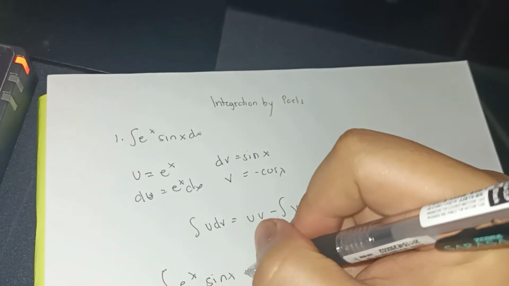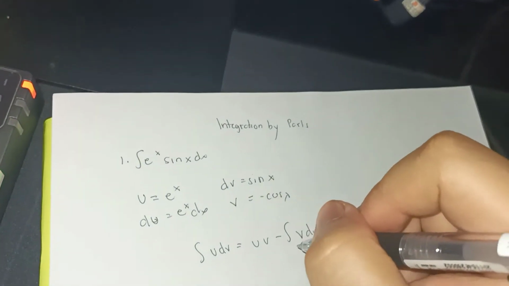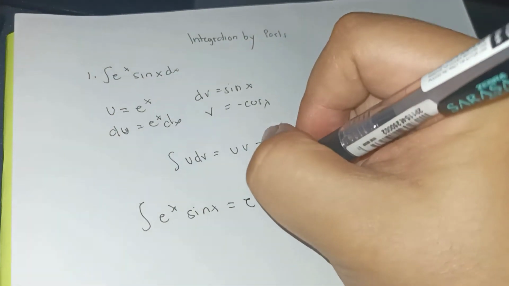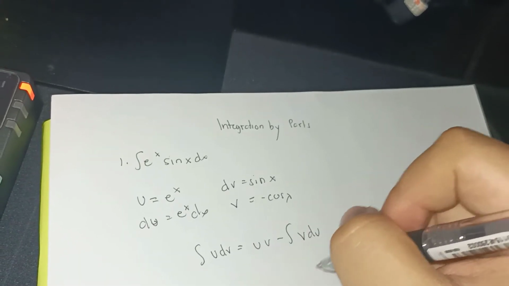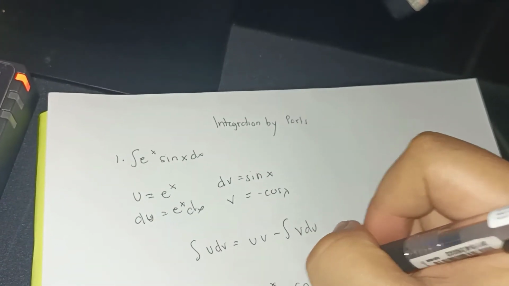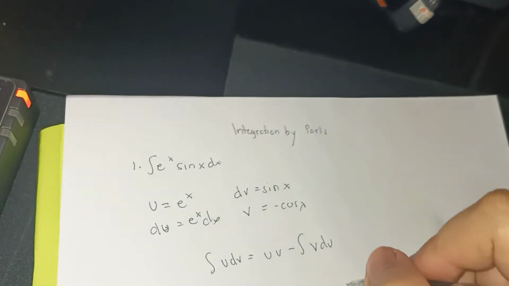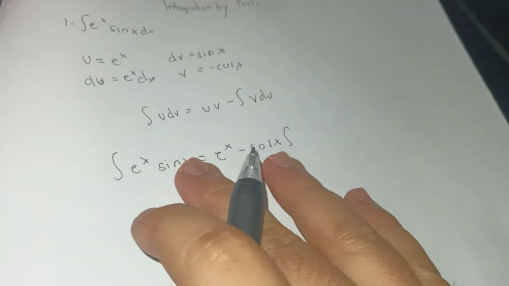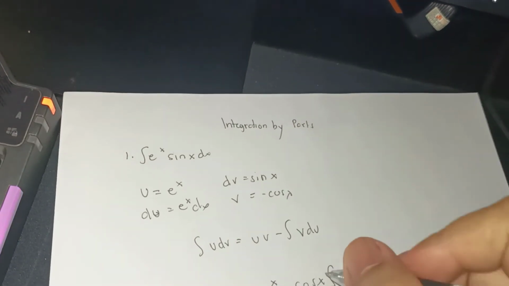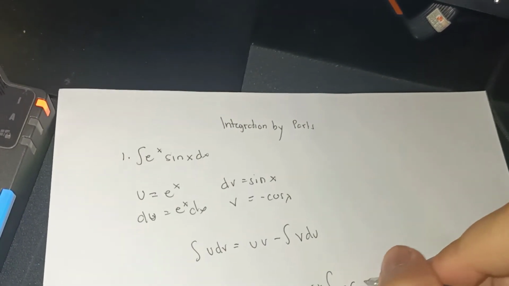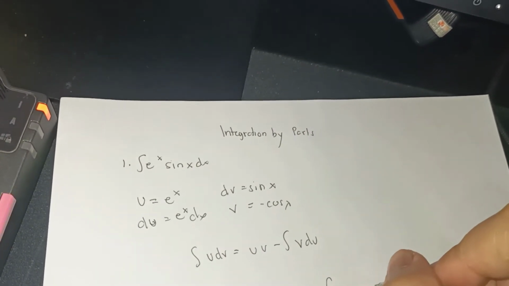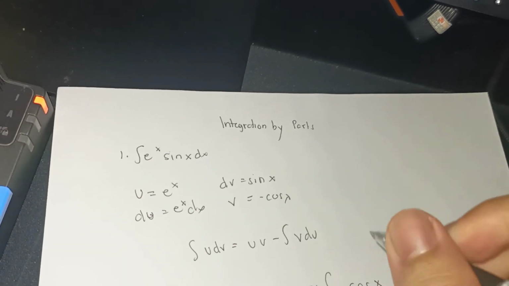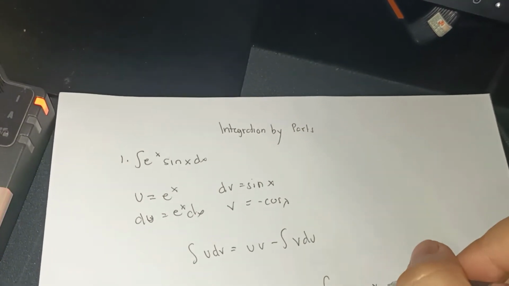I forgot the equals in the formula: it equals u once again, e^x, times v, which is negative cosine x, minus the integral of v, negative cosine x, times du, which is e^x.